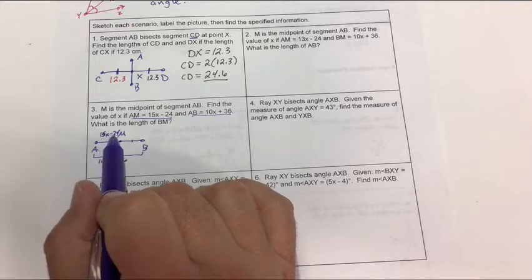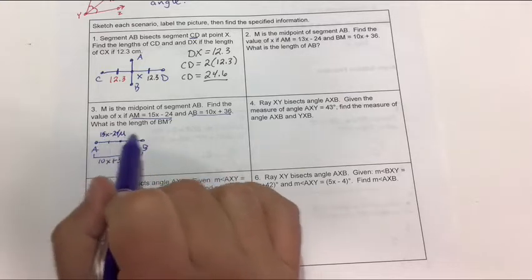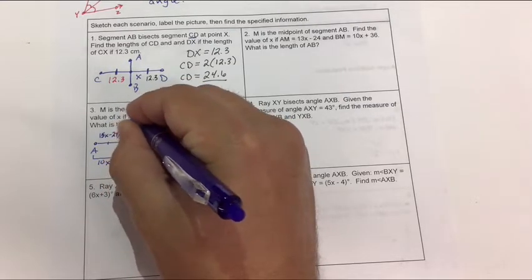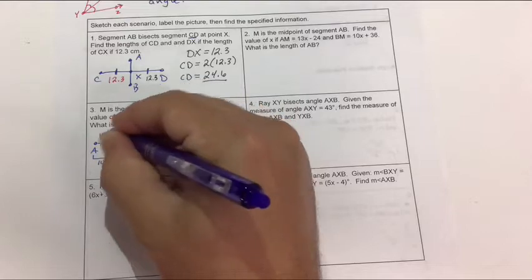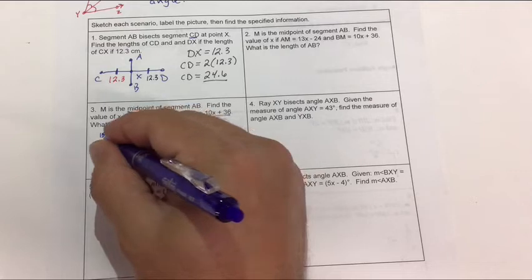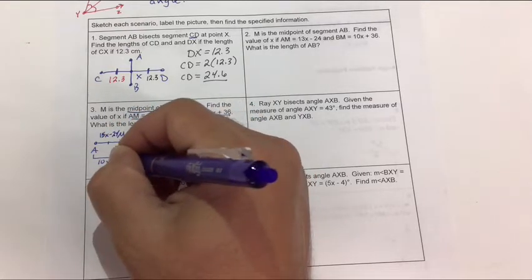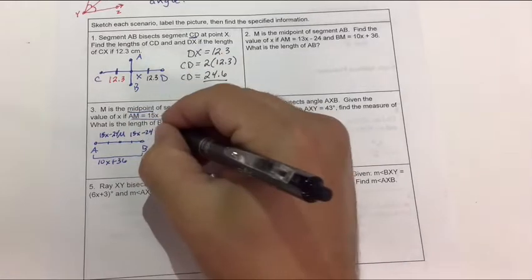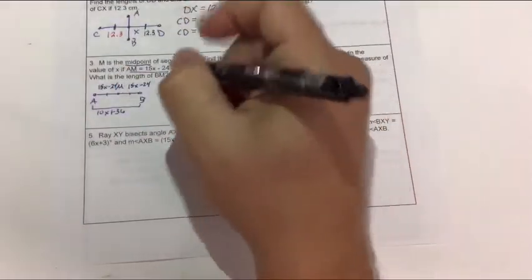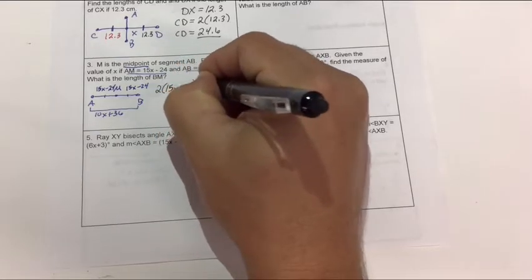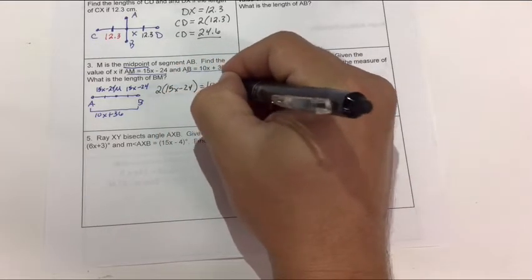In this case, this part should be the same as this other part. I can even write it again if I want, because they are congruent pieces, because that's what the word midpoint means. I have 2 of those then that equal the whole thing. So I could write it as a long addition problem, part plus this exact same part equals whole. Or I could simplify it by doing 2 times part equals whole. So 2 times my part of 15x minus 24 is what equals the whole thing, 10x plus 36.